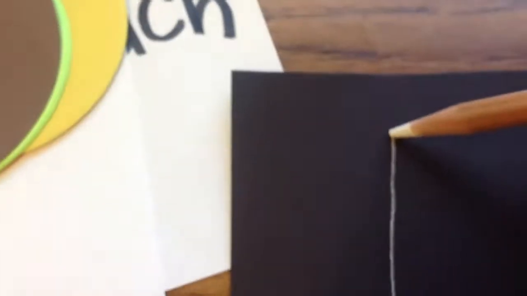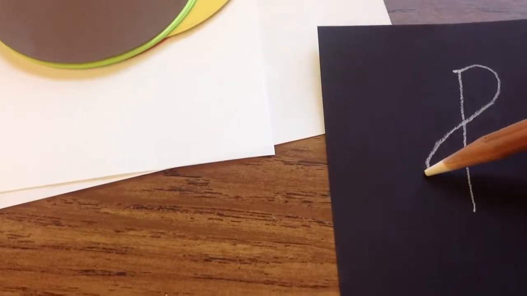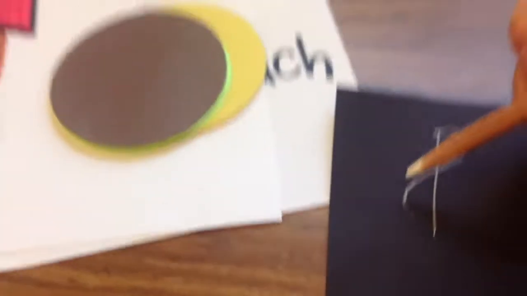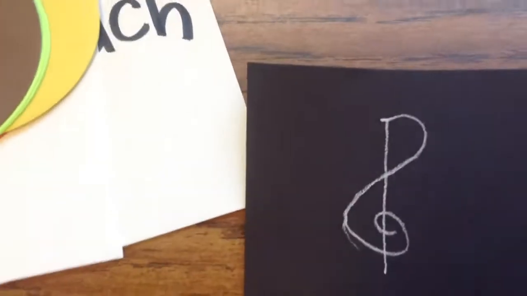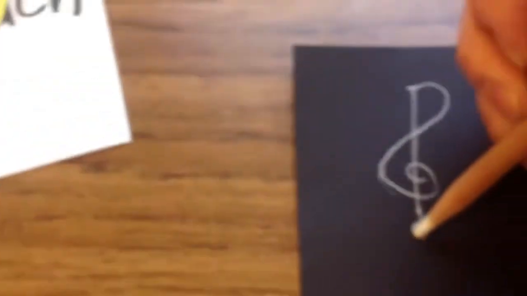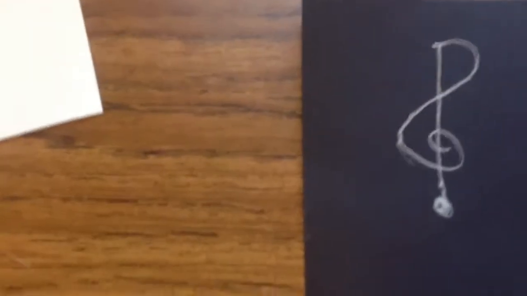Okay, you draw up. You got a line like that. And you bring it around. Make a little swirly. So it kind of looks like that. That's probably the worst treble clef I've ever drawn in my life, because I can't hold the paper. And then at the bottom, kind of make it like that. Now if your treble clef doesn't look like that, hey, just do the best you can.